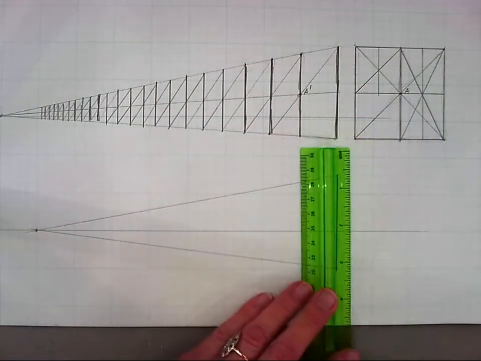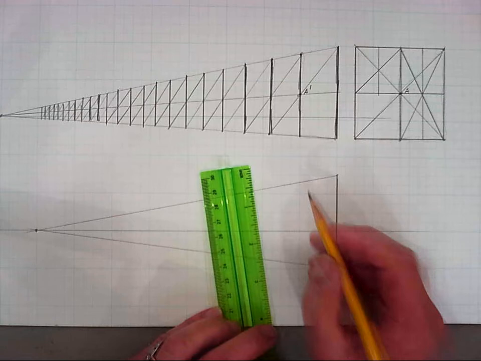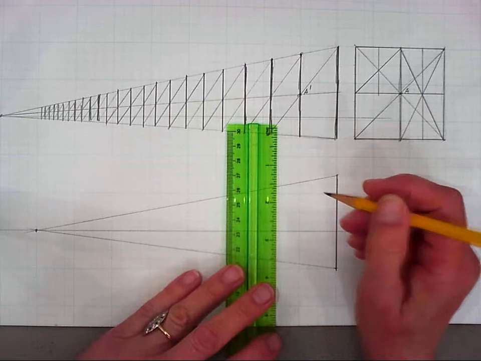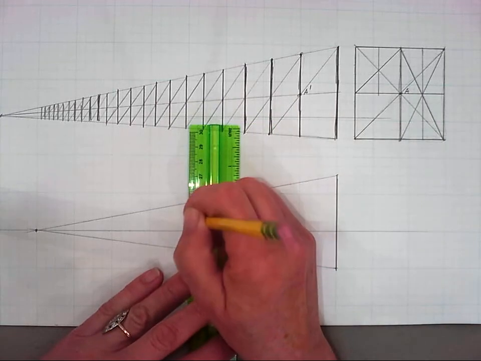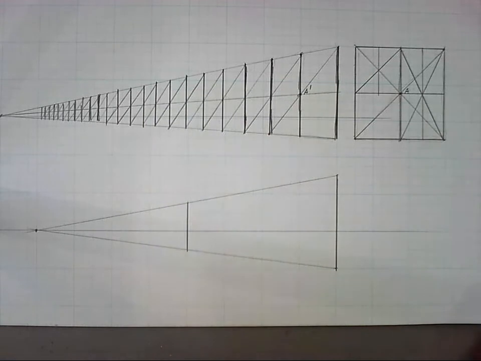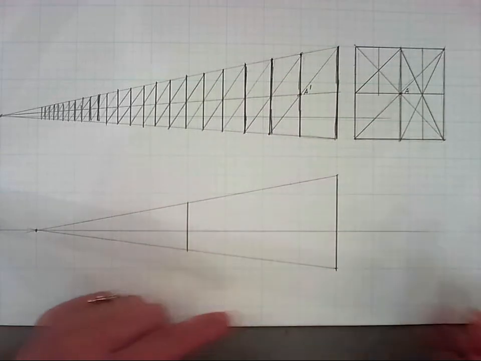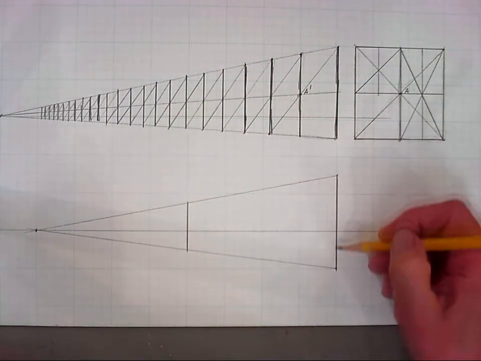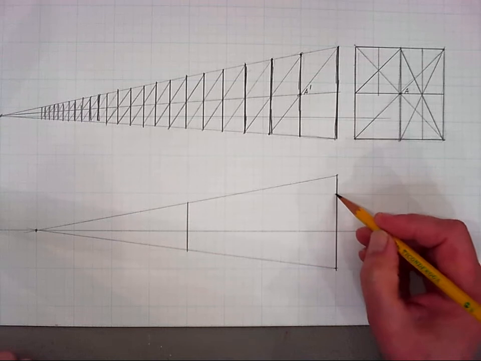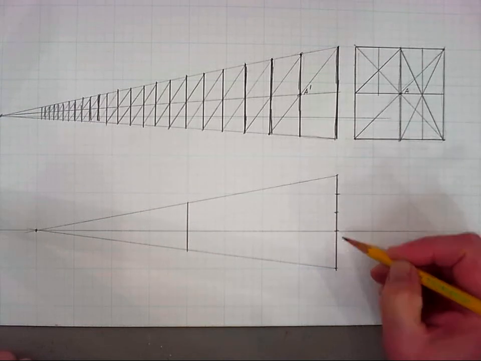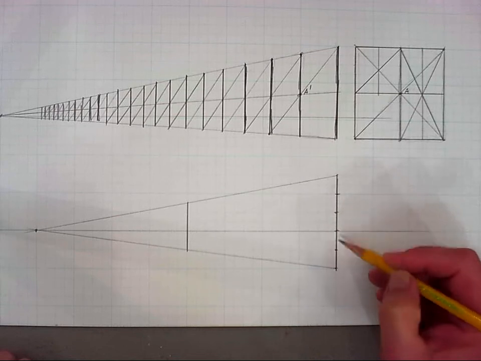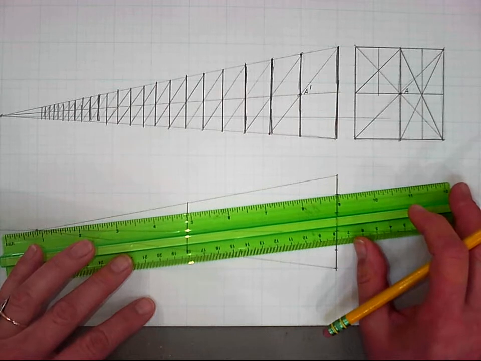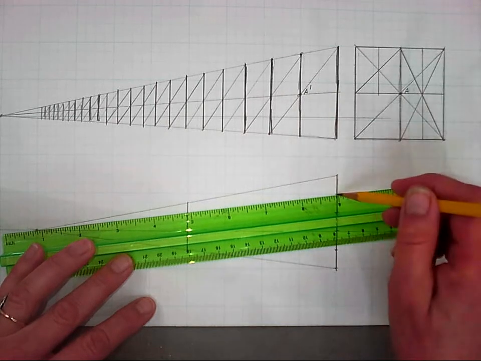and my second post is somewhere here. Let's do it here. Okay. So how do we divide it this way without using this method? Well, another method is we divide that post into even spaces. Let's say 1, 2, 3, 4. So 1, 2, 3, 4, 5 spaces. I'm gonna draw a dividing, converging line from each one of those points.